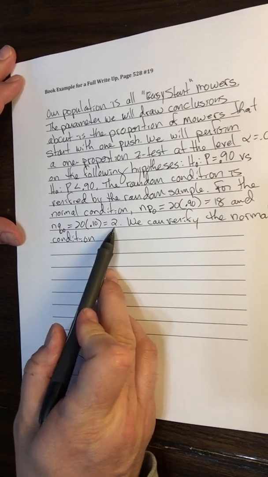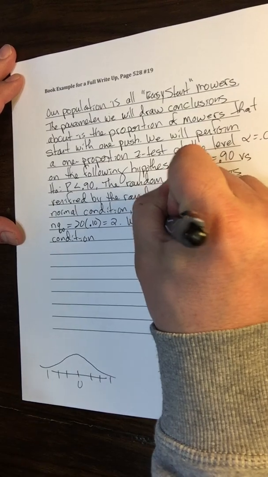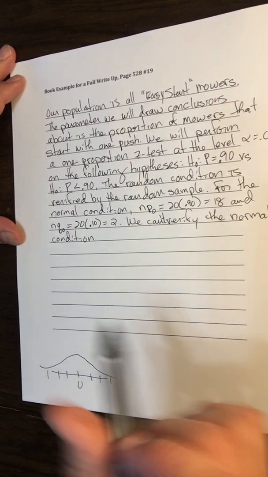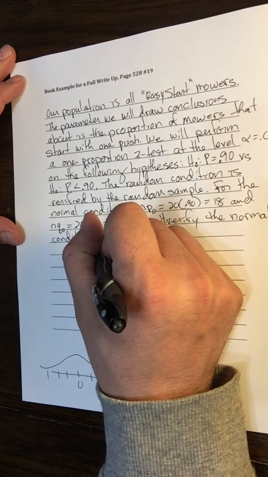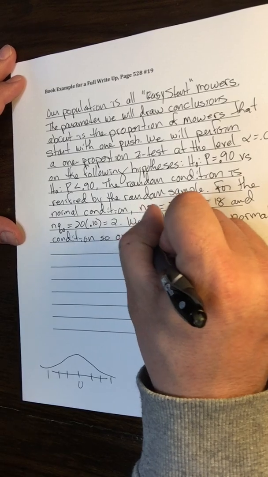Because that's a 2, right? That's over 10, but that's not. So we oops, I said can. So let me just make that can't real quick. Sorry about that. We can't verify the normal condition. So here's what we say about that. So our results may not be accurate.